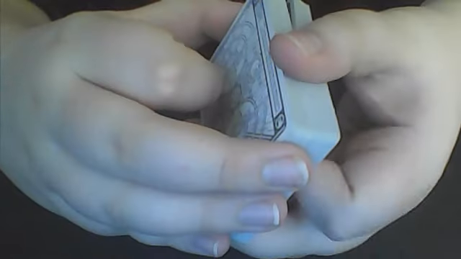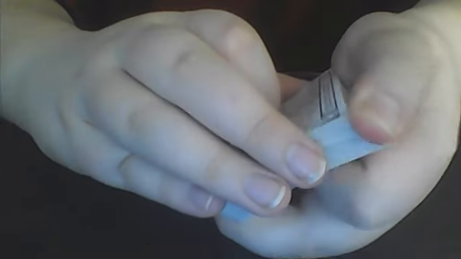So here's a quick tutorial on the Riffle Force. I may decide to make one in the future, depending on if I have one or not. But you're going to hold the top half of the pack with your index or your middle, ring, pinky. Thumb in the back is holding that top half of the break. You're going to riffle down.